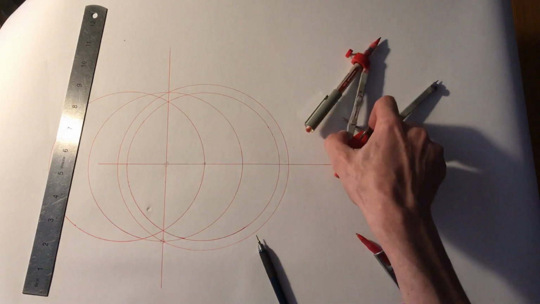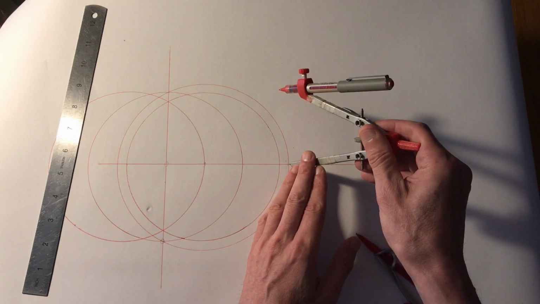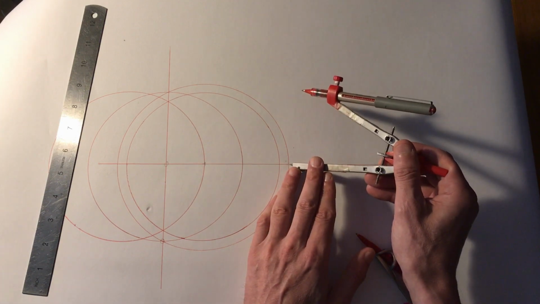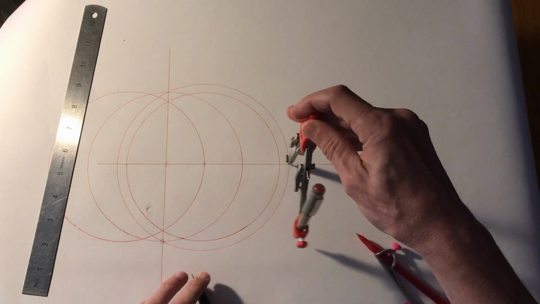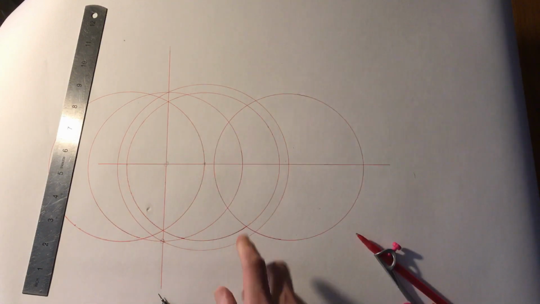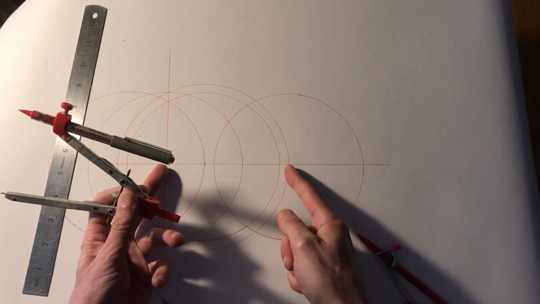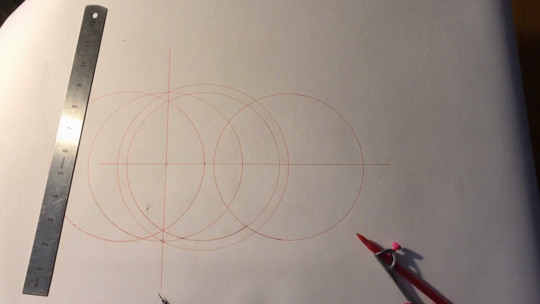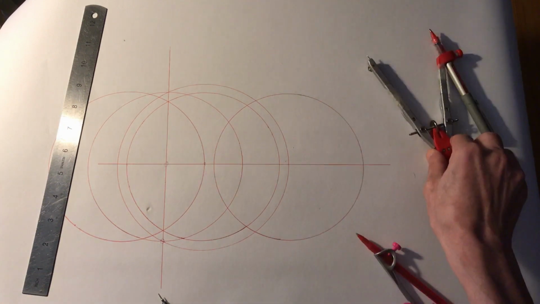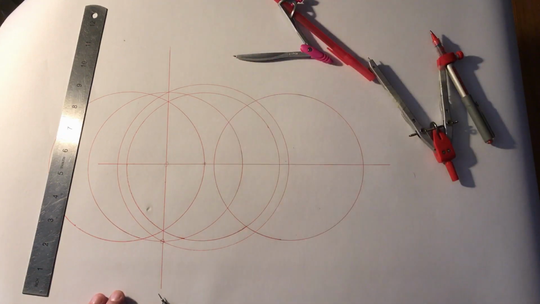Now, if we put the compass point right on the edge here, and that's why I didn't want to change this compass setting. Okay, so one thing that we've done is we've bisected that. That's 2 phi. We've bisected that, and anyway, all the points are there for the pentagram. I showed that in the last drawing. I put the links there in the description.